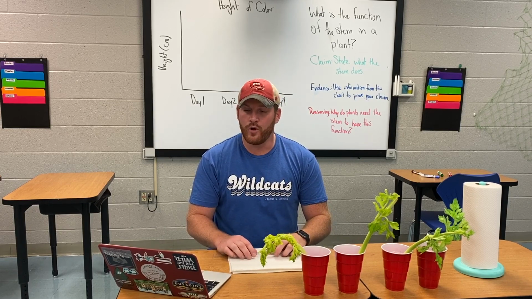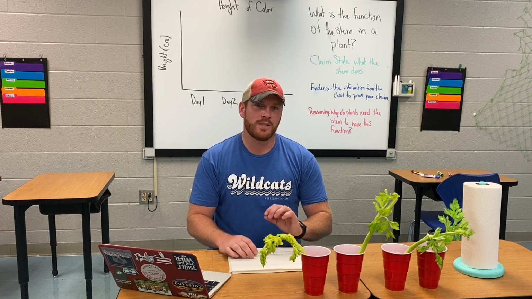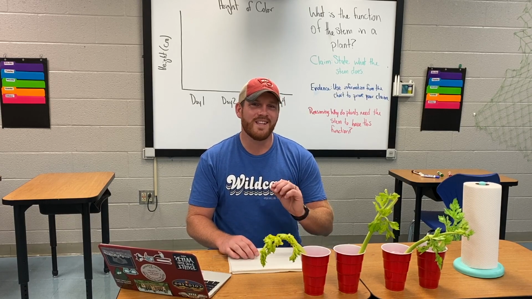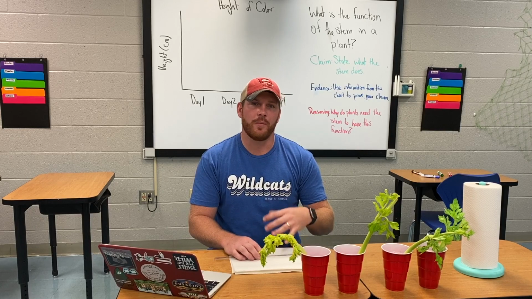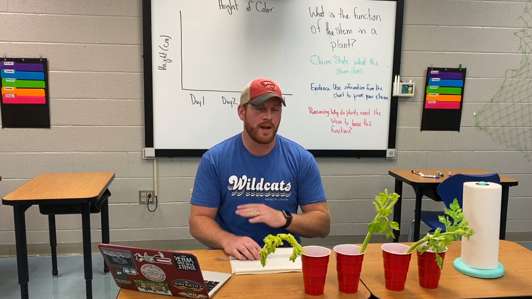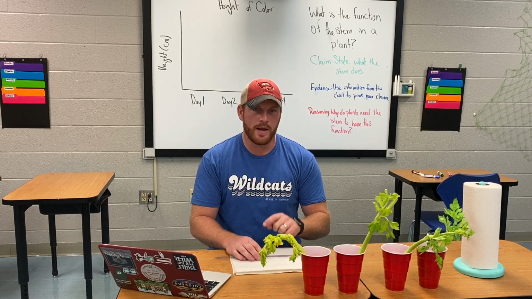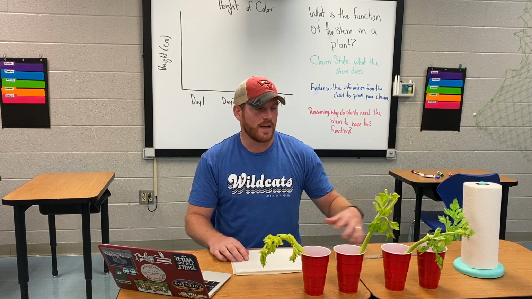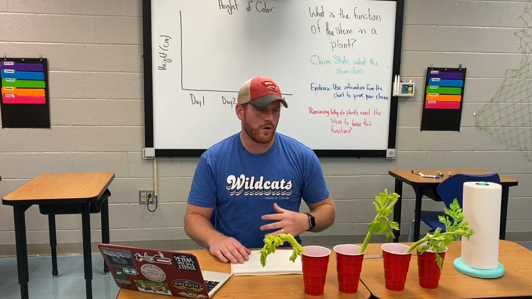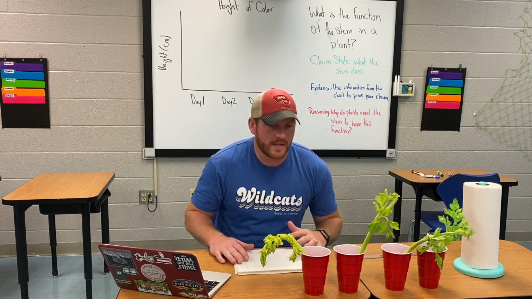Today we're going to take a look at celery stalks, specifically for the purpose of what is the function of the stem in a plant. The stem in a plant serves to get water as a transport system all the way up from the roots, up the stem, to the leaves and the flower to help the plant make a new plant. Remember, the main focus of every living thing is to make more of that living thing. So we're going to take a look at 4 days worth of water transport in the celery stalks.